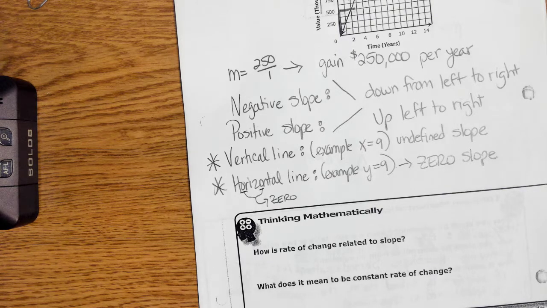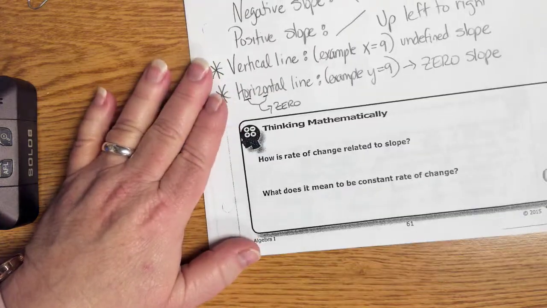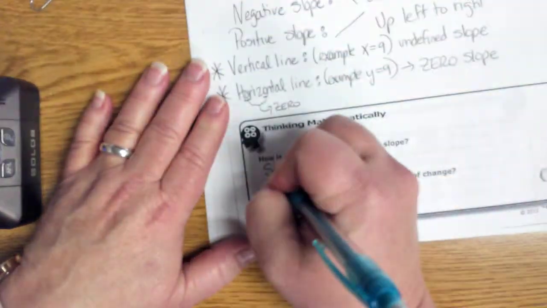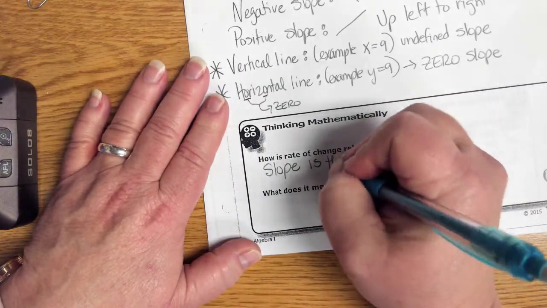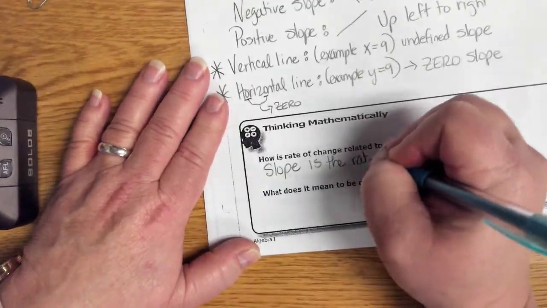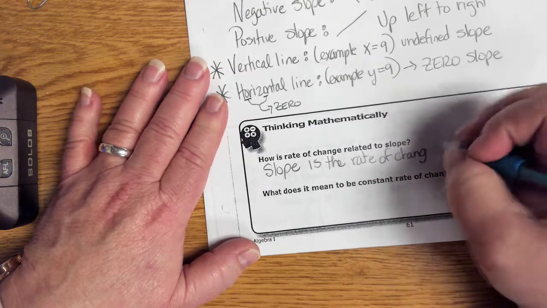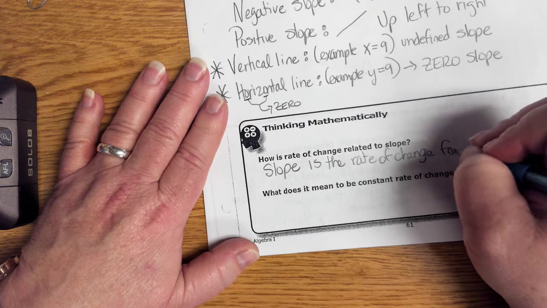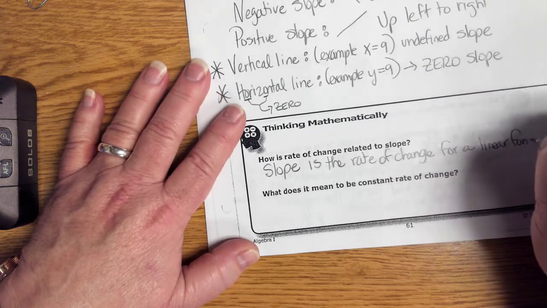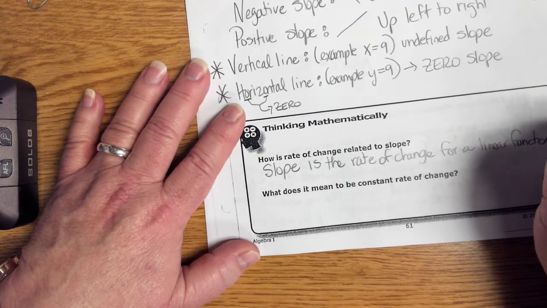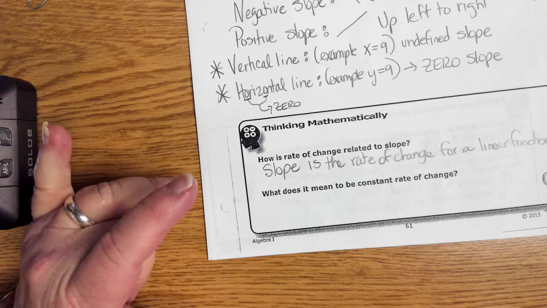How is the rate of change related to slope? Come on, people. Slope is the rate of change. In what kind of function? For a linear function. Okay. What does it mean to have a constant rate of change?